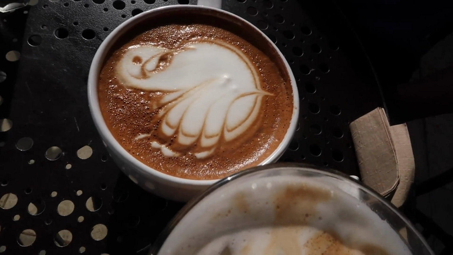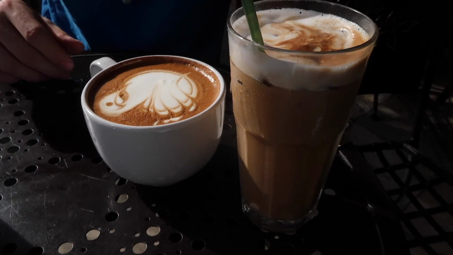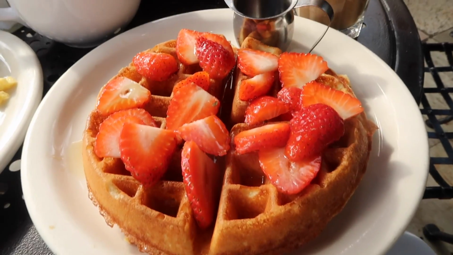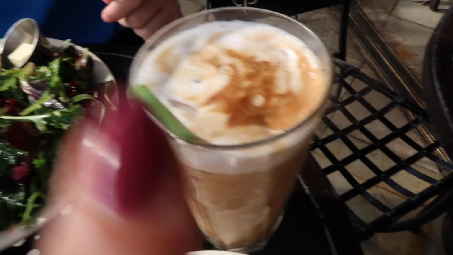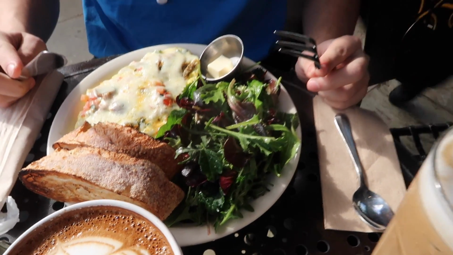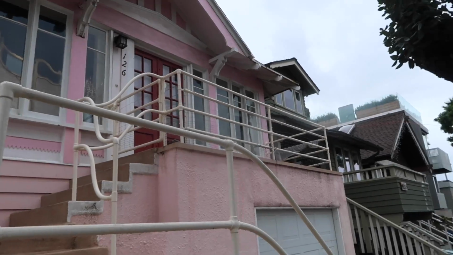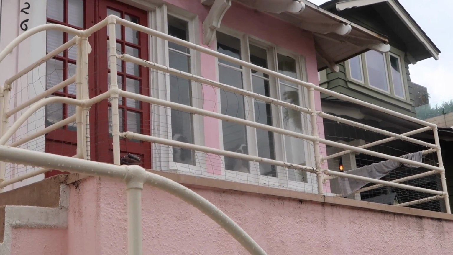Is that like a turkey? Did you get a turkey? So I got this delicious looking Belgian waffle with strawberries, side of eggs. Nick's coffee looks like a turkey. Mine looks delicious, and he's got a lot of food. It looks great. I was gonna take pictures in front of this house because I match it, but there's two really angry puppers in this window, so I'm gonna leave them alone.